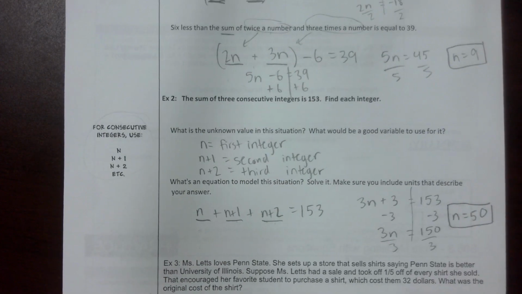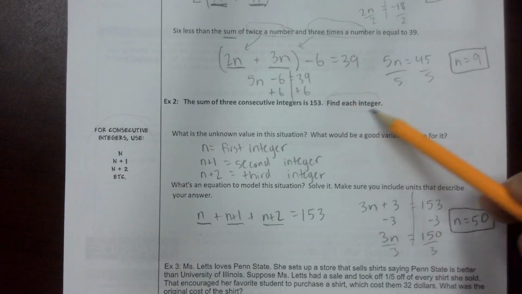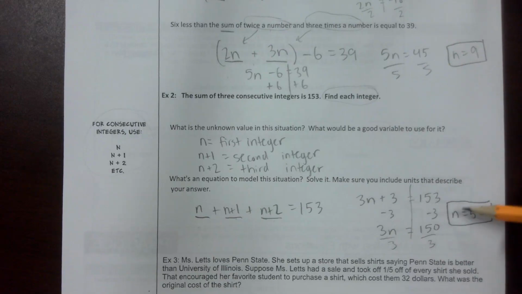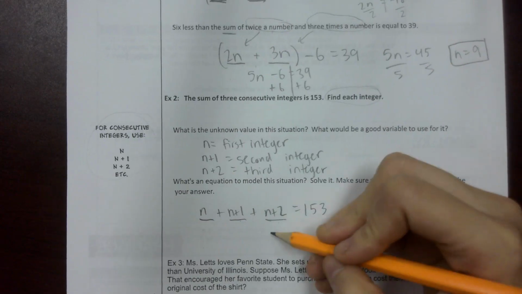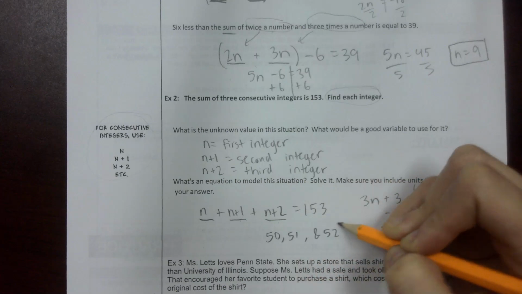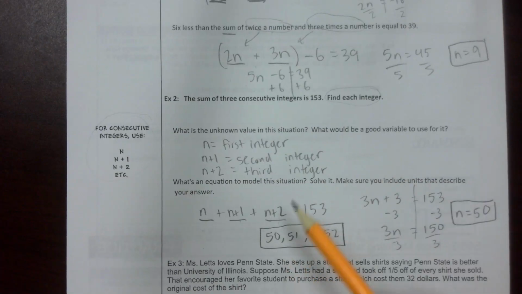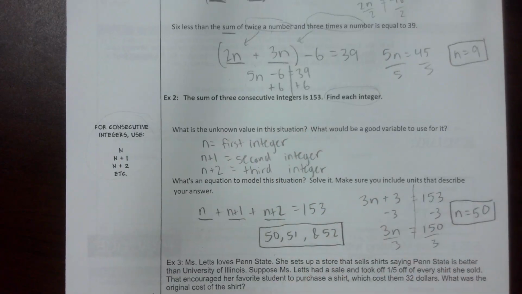One thing that we need to know is the original question said find each integer. So we found the first one, but we also need, right, the actual answer is 50, 51, and 52. So, right, those are consecutive integers. You can add them all up, and it equals 153. So you can always double check your answer.